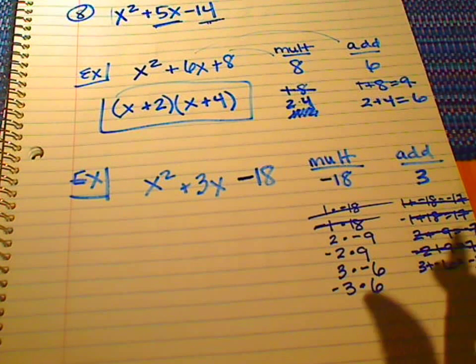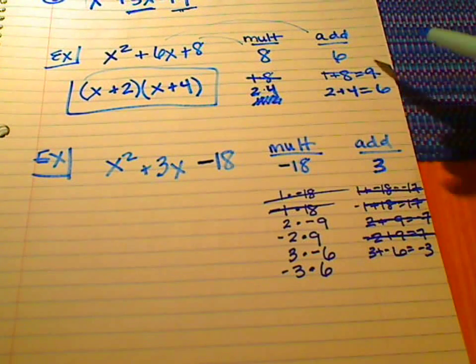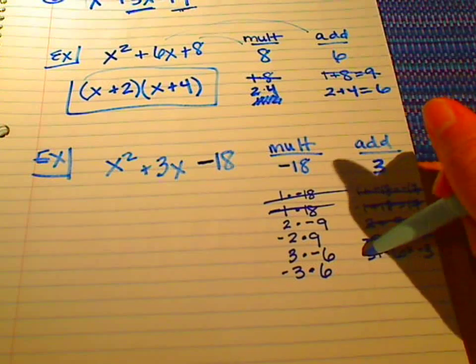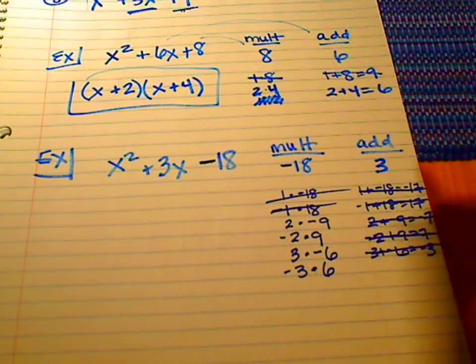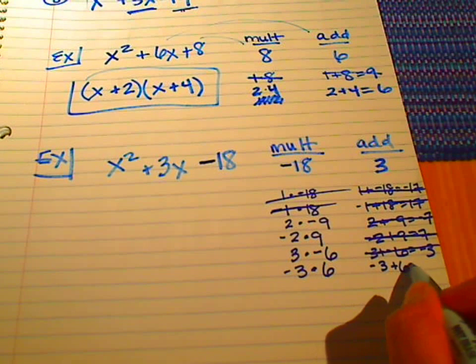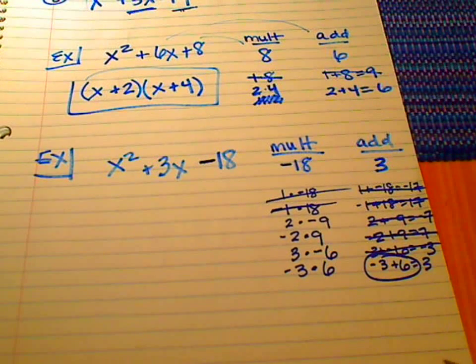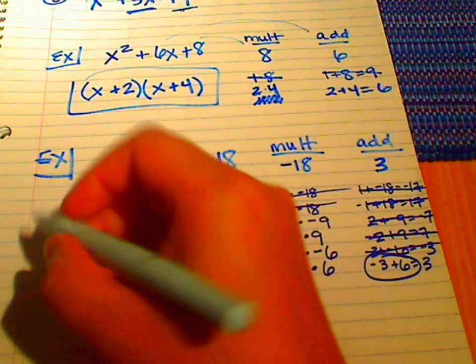Now this is where you have to be very careful. This negative 3 is not matching up with this, so this one does not work. They have to match exactly in sign. So if I take the negative 3 plus the 6, I do end up with my 3. So this is the pair of numbers I'm going to use for factoring.